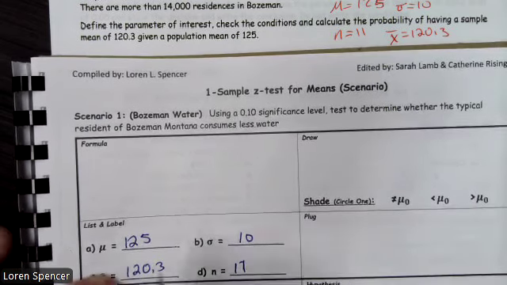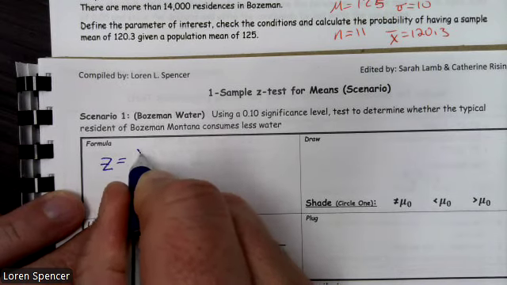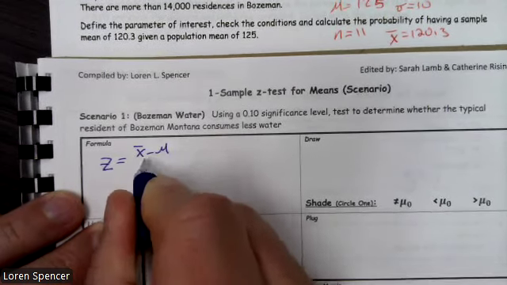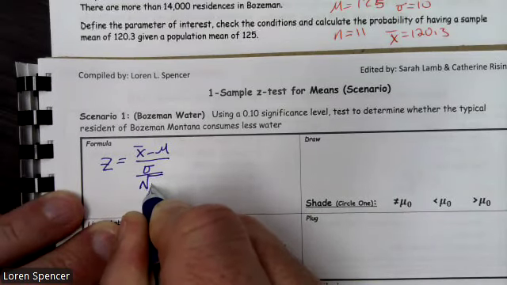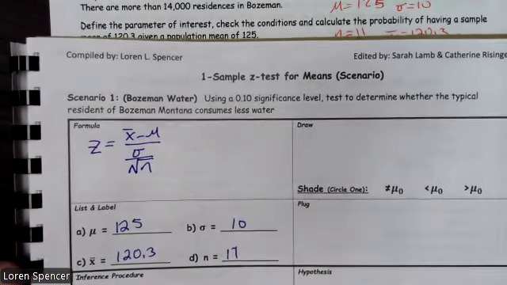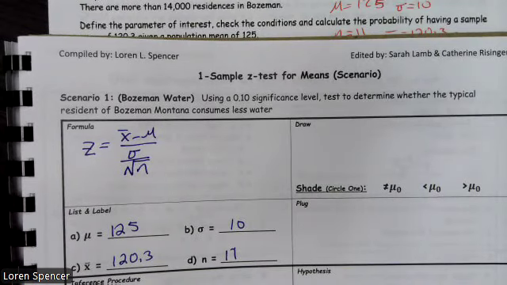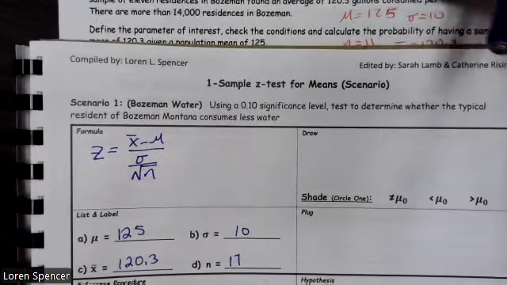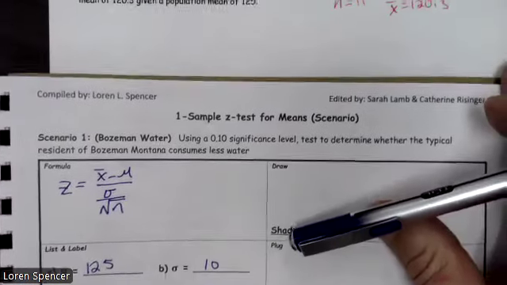My basic formula for this is going to be Z equals X bar minus mu, over the standard deviation divided by the square root of N. That was in our previous probability unit. There's a whole lot of this we don't know how to do yet, we'll learn how to do that in the notes. But for right now, let's continue on.